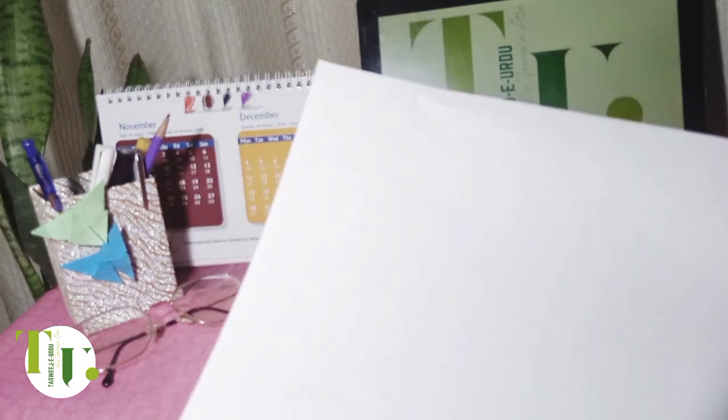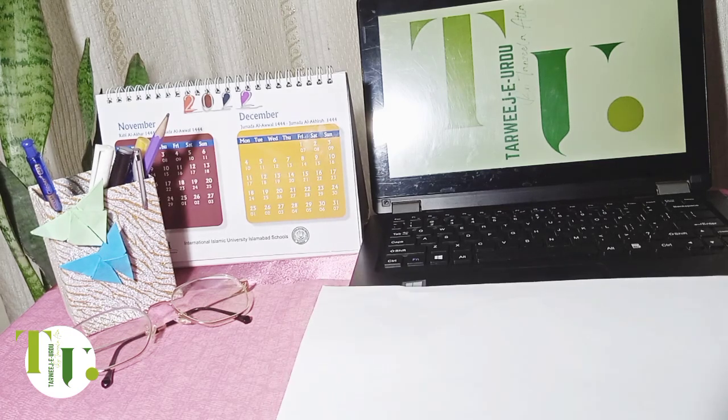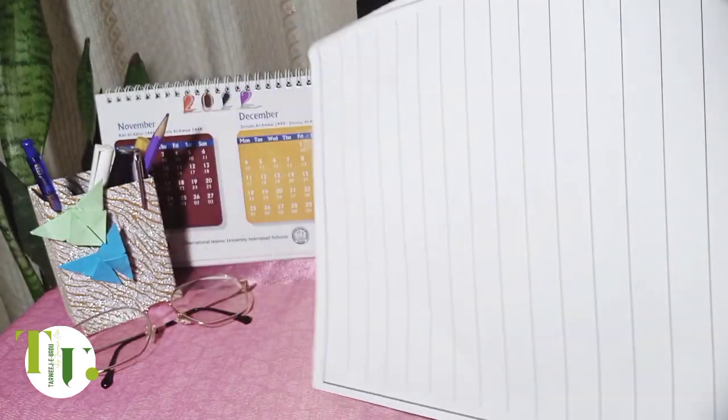If you have a printer, you can simply go to MS Word and choose A4 size paper in the MS Word document, and you can draw the lines and select the lines with a distance of, I guess, 1 inch or 1.5 inch. That is more distance in lines as compared to English lines. And you can draw the lines like this and you can take the print, and then you can start writing on these papers.